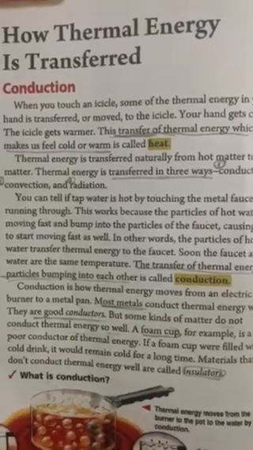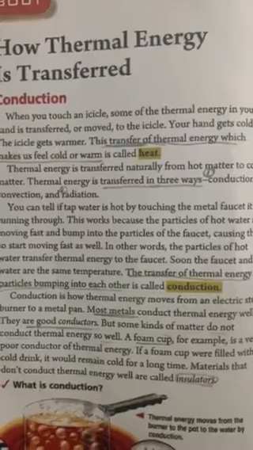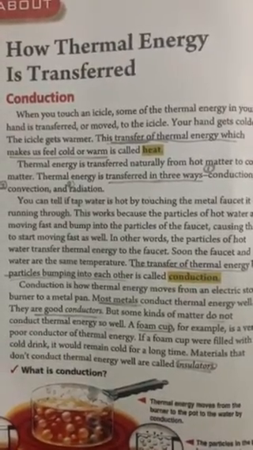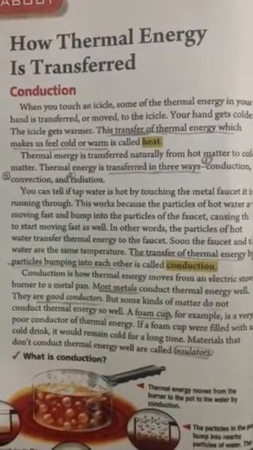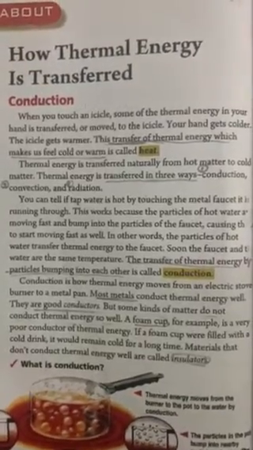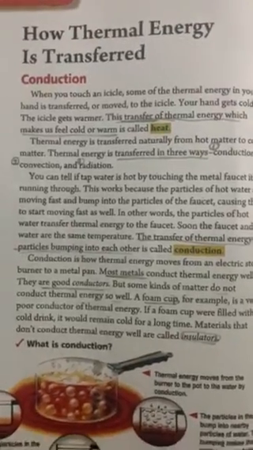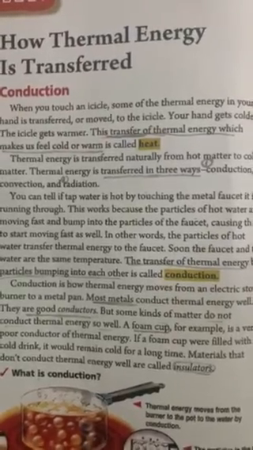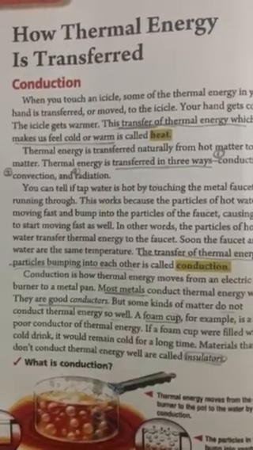Like when you touch an icicle, that means a piece of ice. Some of the thermal energy in your hand is transferred or moved into the icicle, so your hand gets colder and the icicle gets warmer. So this transfer of thermal energy, which makes us feel cold or warm, is called heat. And as I said, we have three ways of transferring thermal energy: conduction, convection, and radiation.